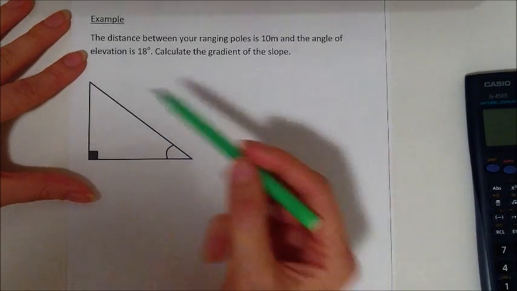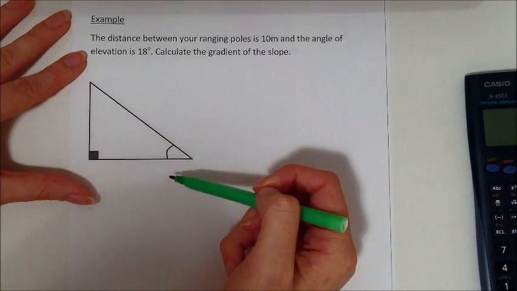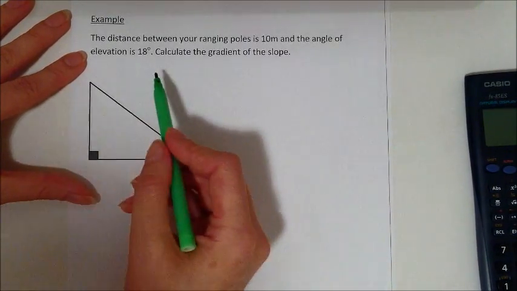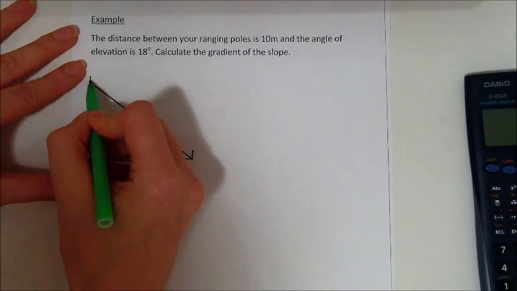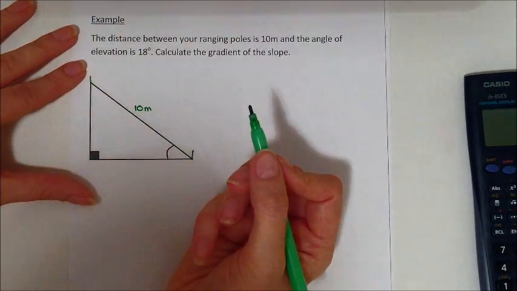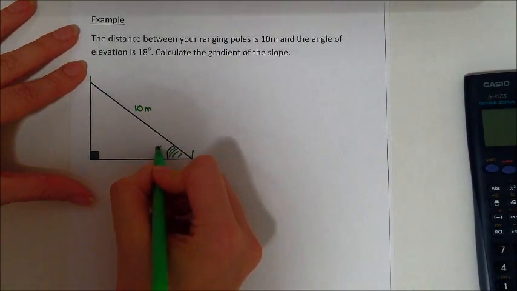So, in order to find the gradient, you need to know the height and the horizontal, and we're going to work those out using trigonometry. So, you always label it first. You're told that the distance between the ranging poles, so if you imagine that they're here, is 10 metres. Okay, and you're told that your angle, you've looked from here, is 18 degrees.